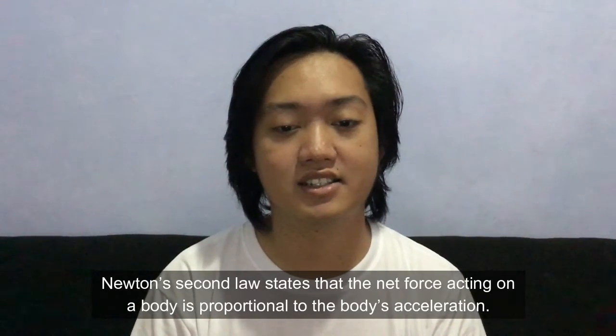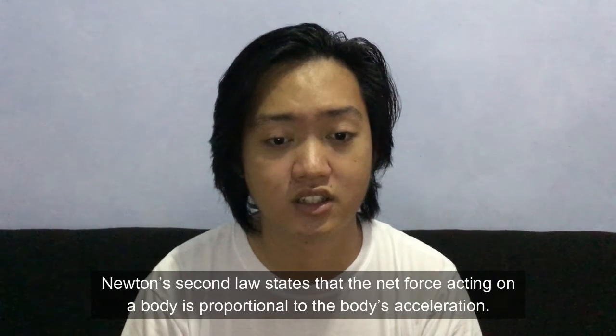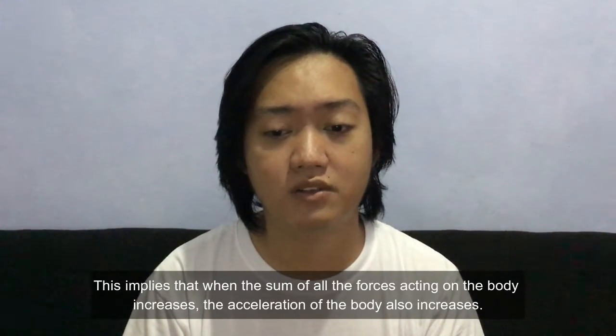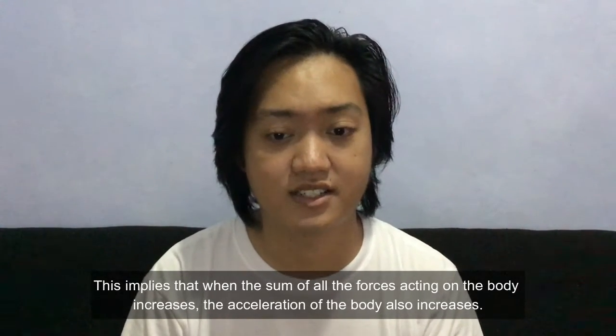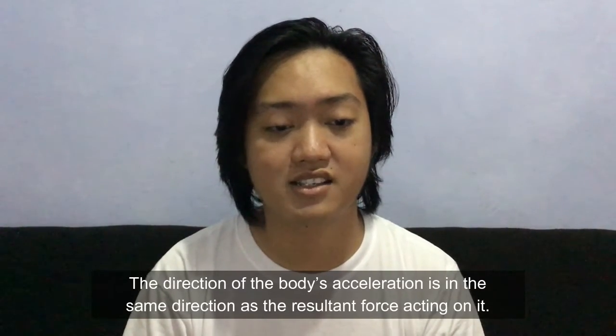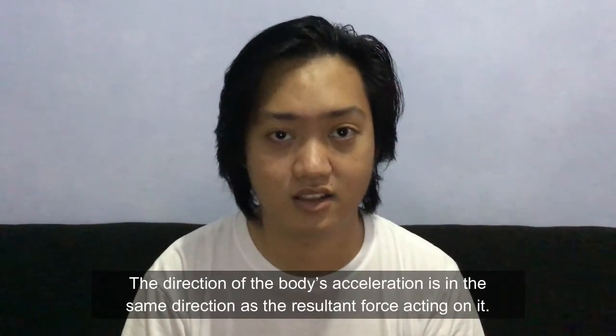Newton's second law states that the net force acting on a body is proportional to the body's acceleration. This implies that when the sum of all forces acting on the body increases, the acceleration of the body also increases. The direction of the body's acceleration is in the same direction as the resultant force acting on it.